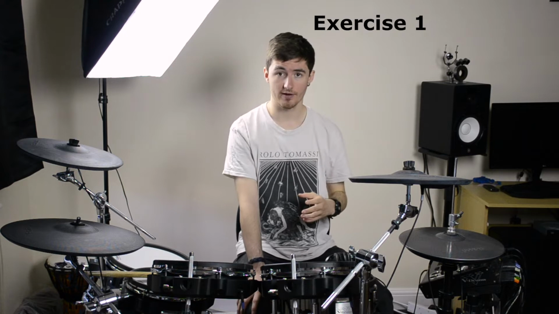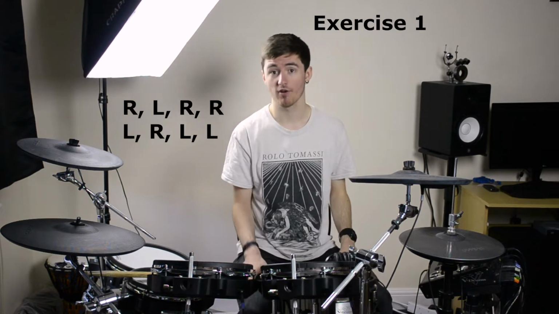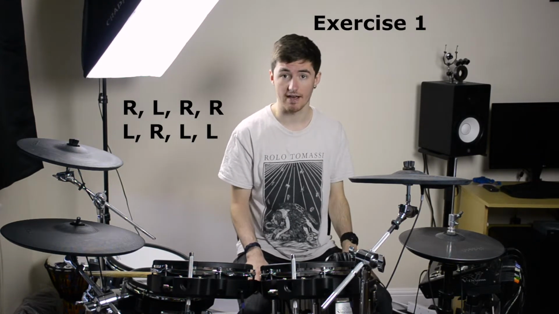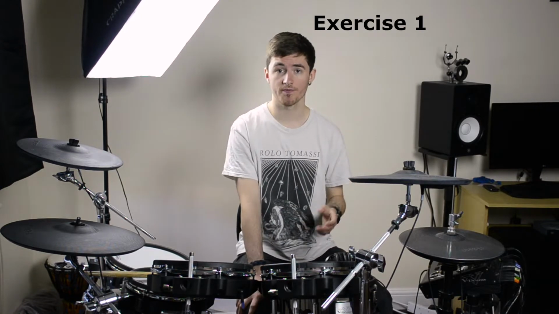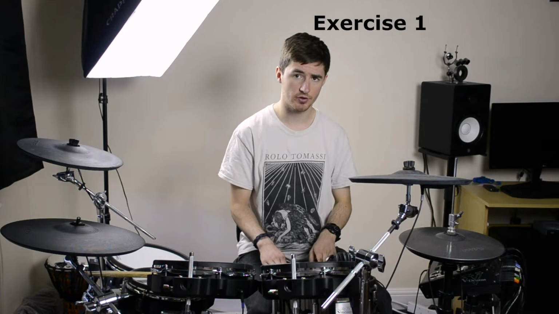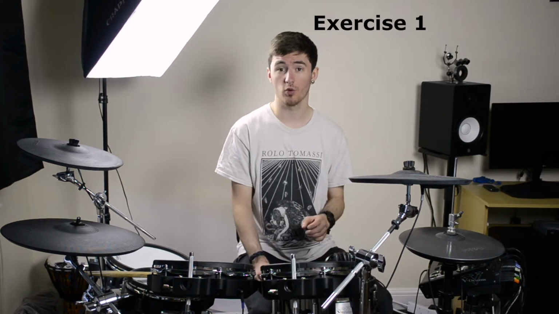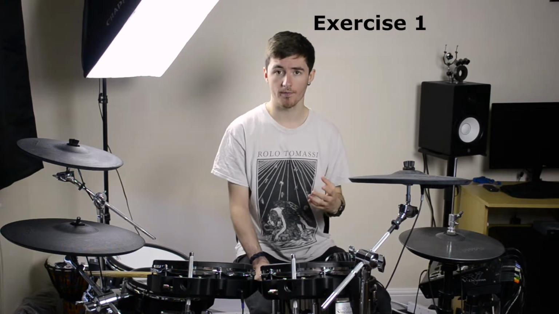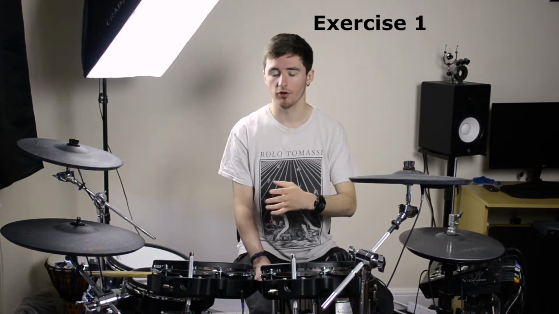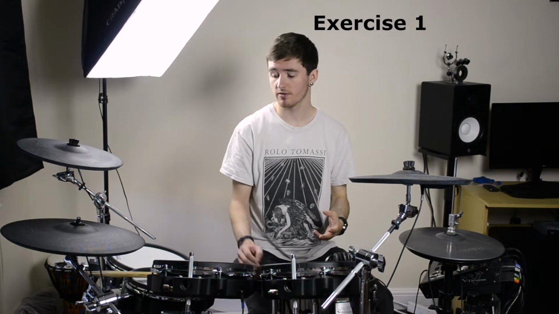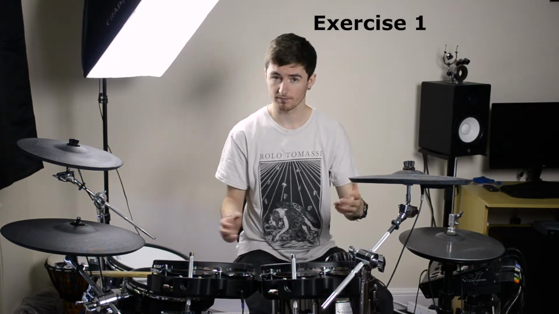And the sticking for a paradiddle is right, left, left, left. And you just loop that. We're going to play it as 16th notes around the kit, all of the ghost notes on the snare drum, and then we're going to have the accent notes on the quarter notes of each bar. So that's beat 1, 2, 3, 4. And we're going to move it onto different surfaces. So here's exercise 1 for you.